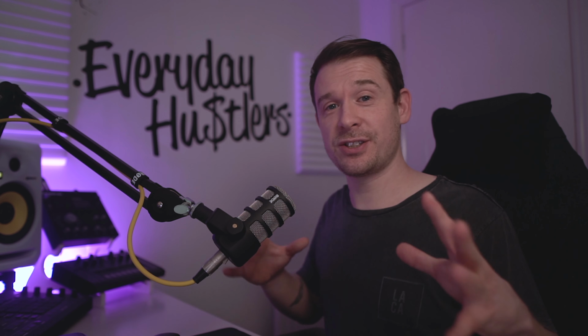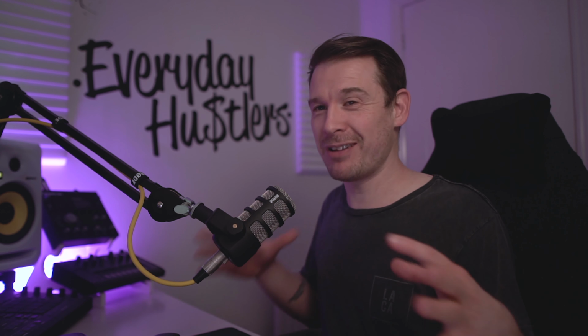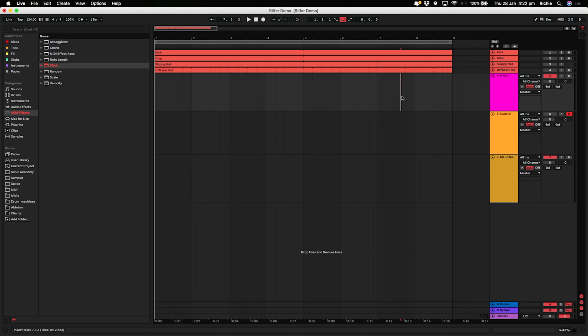So as you can see, there's just so many different uses for this plugin, and I'm finding new ones every single day. In fact, the other day I started using it with Scaler 2, and that really adds a new dimension to it as well. So I've got 3 MIDI channels set up here. I've got Riffer set up, Scaler 2 and Tal Uno LX. Now the idea is I want Riffer to generate the MIDI notes. They're going to go into Scaler, and Scaler will take those notes and convert them into chords and send them to the Tal Uno LX. So let's get this set up.